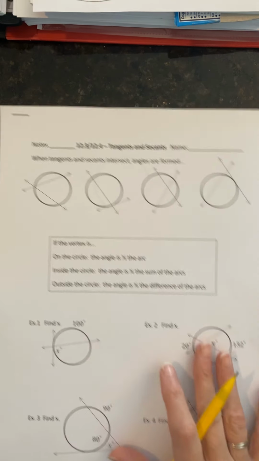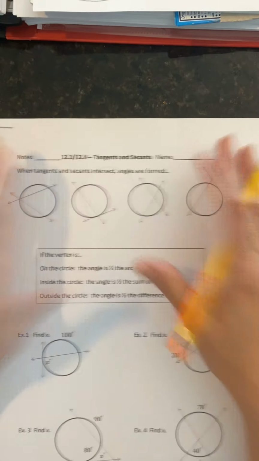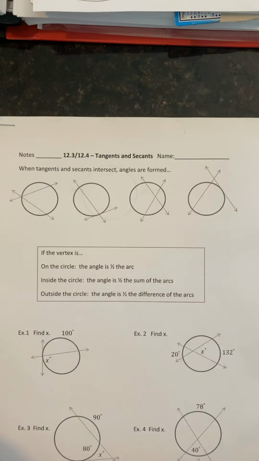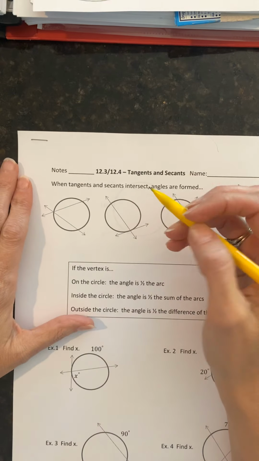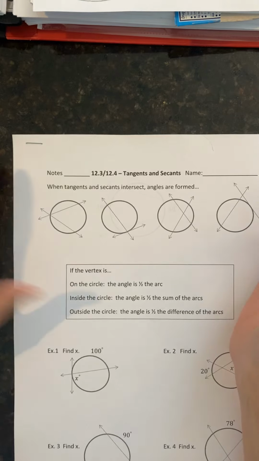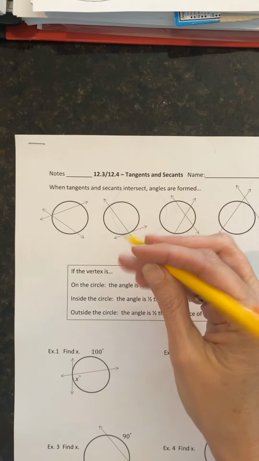Okay, so now we're gonna talk about tangents and secants. So we had to know what they were so that we could talk about what is happening with these things today. All right, so basically when tangents and secants intersect, you get angles. So I drew you some pictures of just some tangents and secants intersecting.